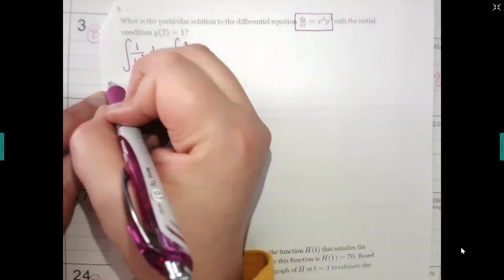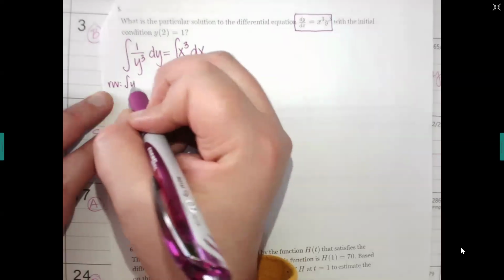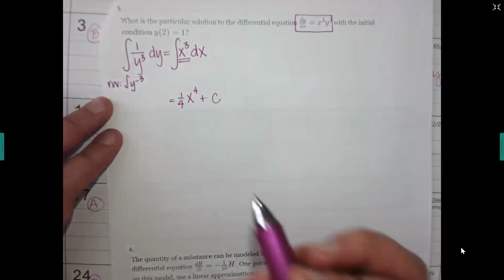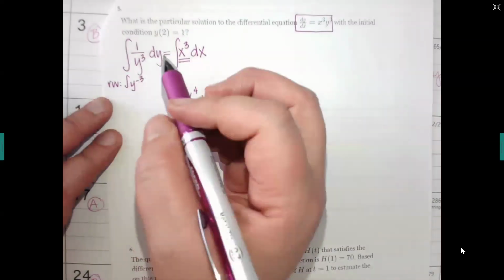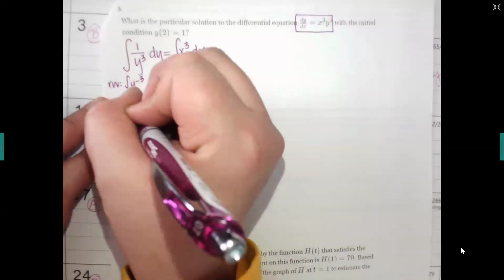On the 1 over y cubed, can I ln it? No, because it's got a power. So I'm going to have to rewrite that as y to the -3, because it's on the bottom. What's going to happen when I add 1 to that? -3 plus 1 is going to be y to the -2. And then divide by -2. So I'll put a -1/2 in front. Okay, keep in mind, if there's not already a number in front, you're just dividing it with a 1.